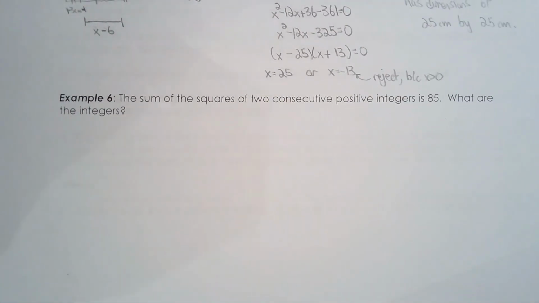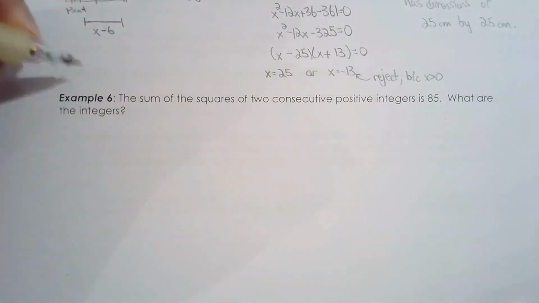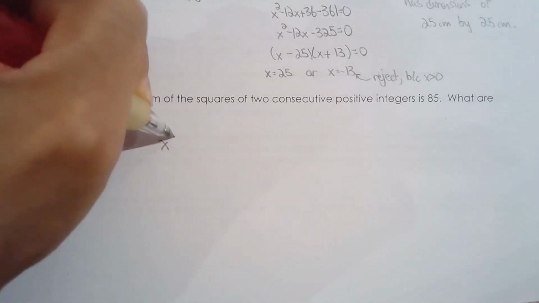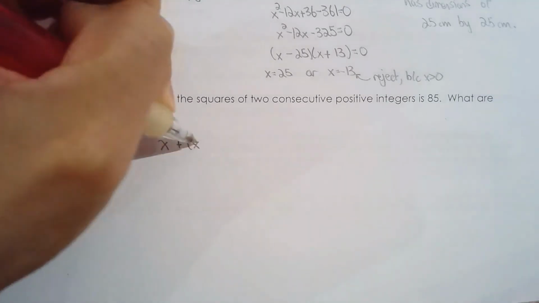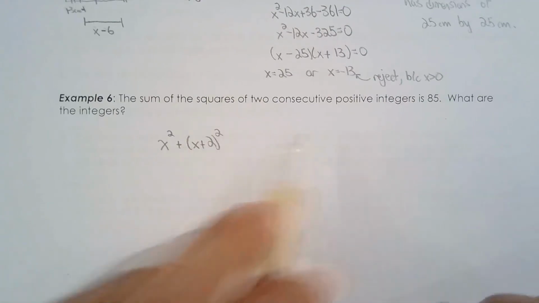Okay, last one. The sum of the squares of two consecutive positive integers is 85. What are the integers? I added this question because it's like what you did in grade 9. What you did in grade 9 was the sum of two consecutive positive integers. But now, since you can solve quadratic equations, not just linear equations, you can turn it up a little. Sum of the squares of two consecutive positive integers. So I'm going to say x squared, and then the second integer will be x plus 2, right? Oh, sorry, not consecutive even, consecutive positive.